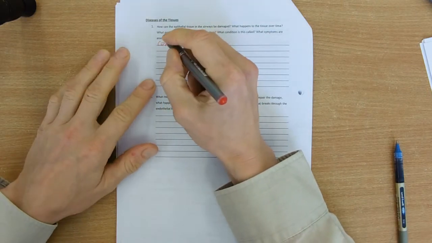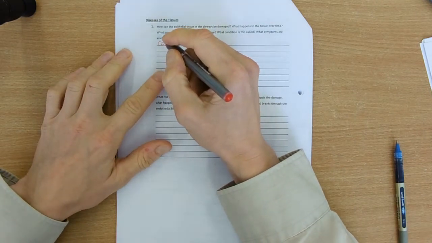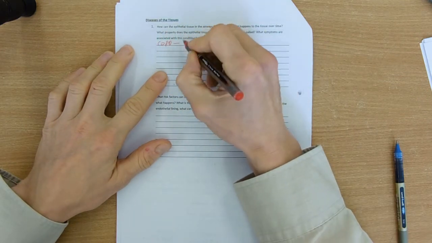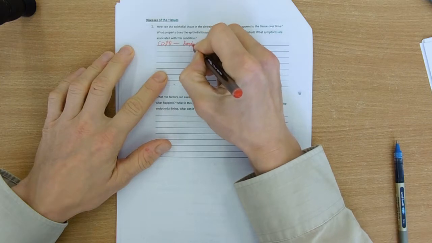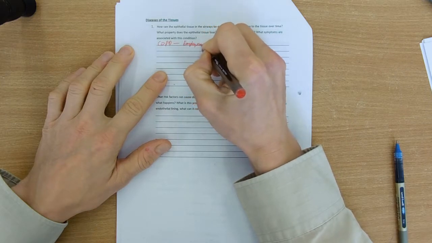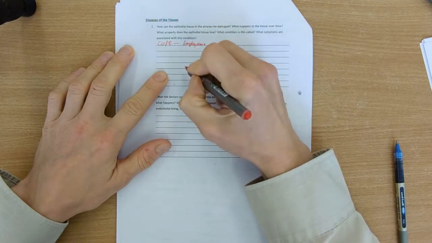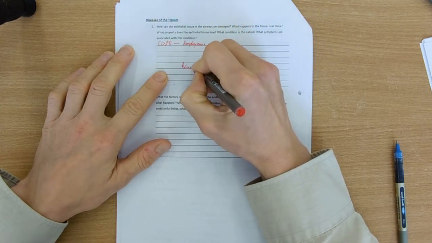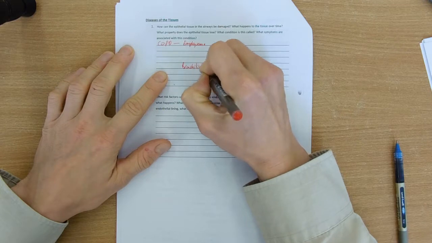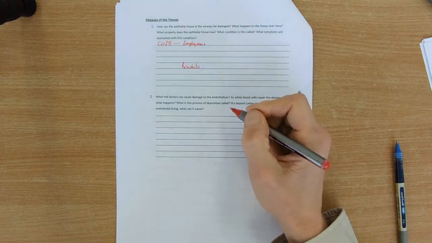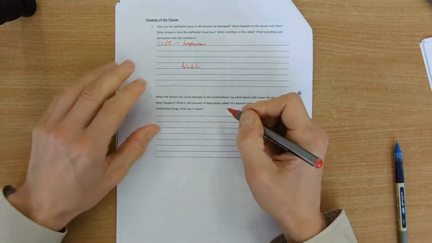COPD, which is chronic obstructive pulmonary disease, which is emphysema and bronchitis. Chronic obstructive bronchitis. So these, how can the epithelial tissue in the airways be damaged?